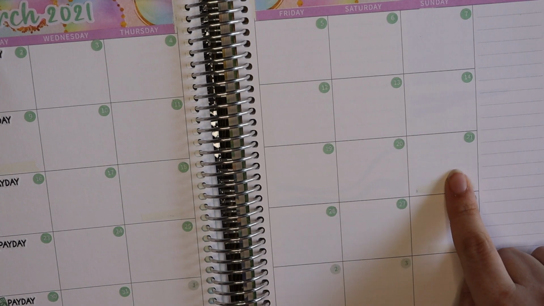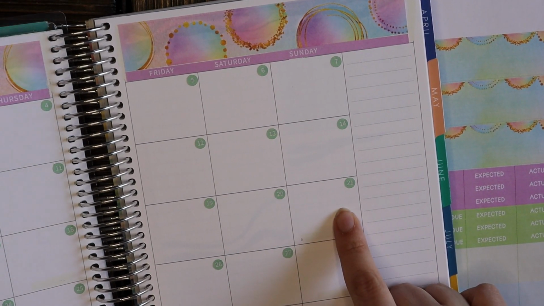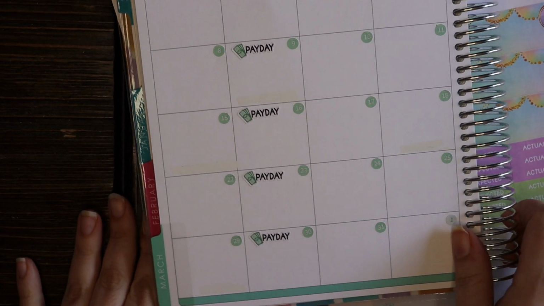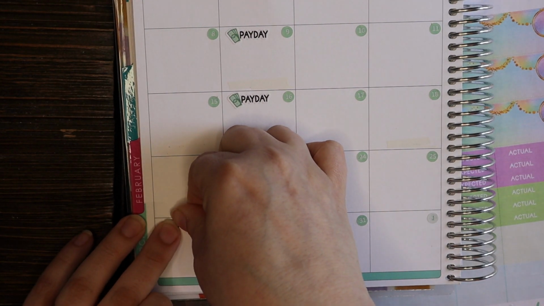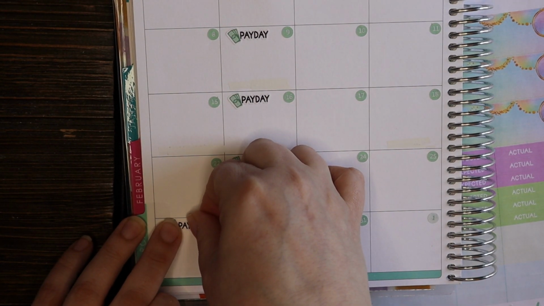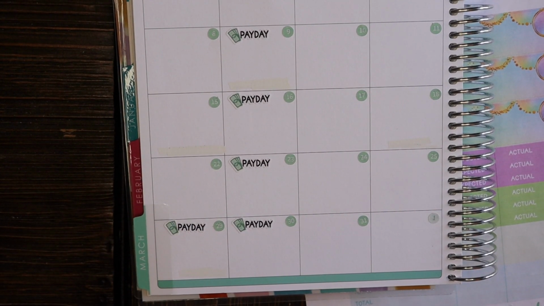Typically we get paid on the 21st of the month, but that's a Sunday, so I'm going to assume that we'll get paid the following day on Monday, so I'm going to put a payday sticker on that day as well. And so that is going to take care of all of our paydays for the month.